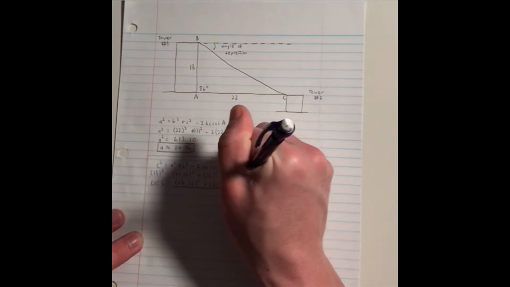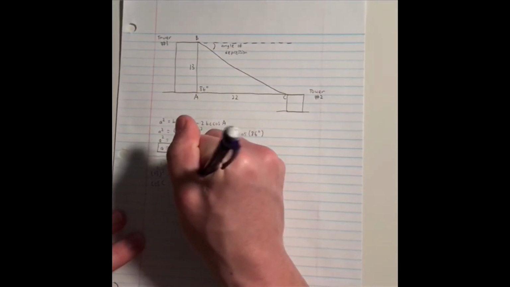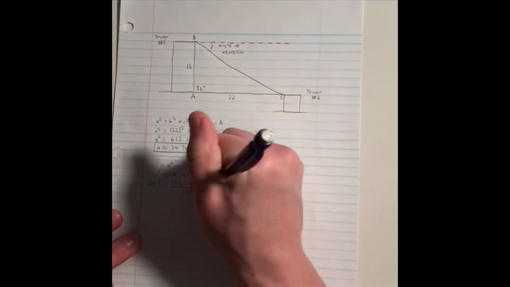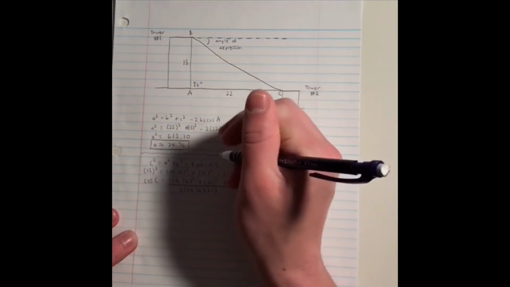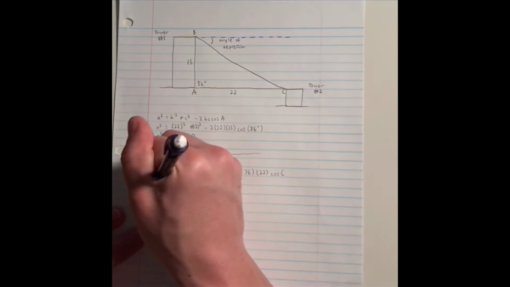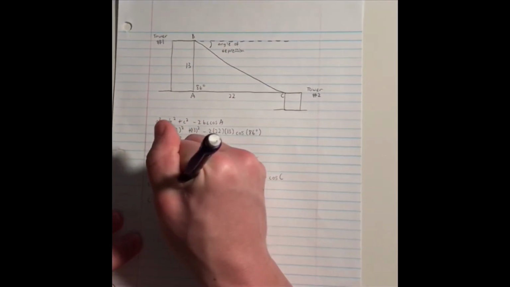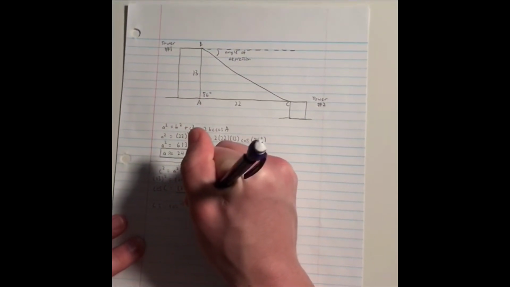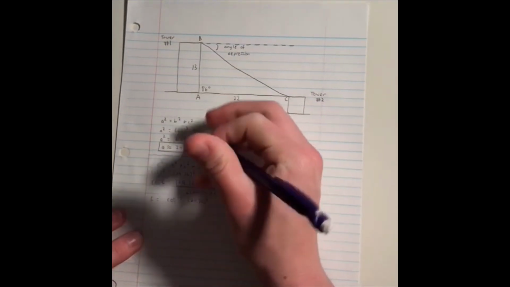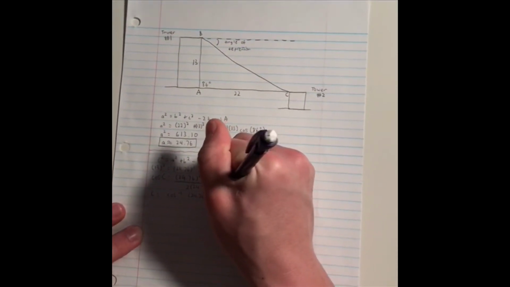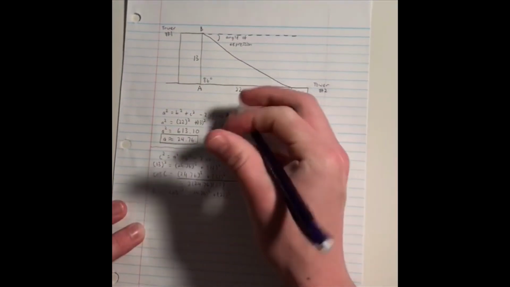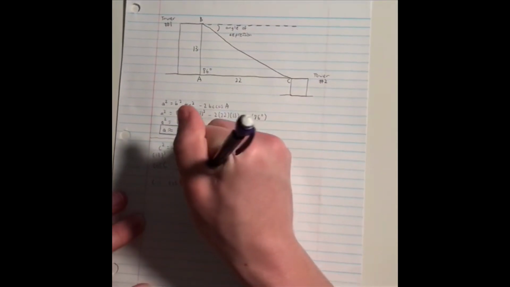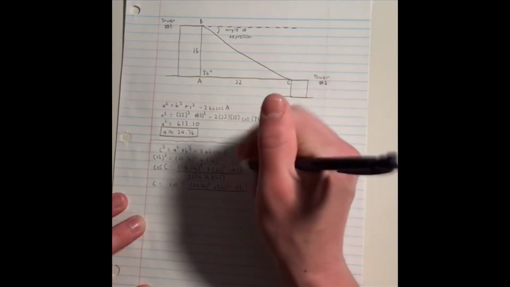After we isolate cosine C, the equation is now cosine C equals 24.76 squared plus 22 squared minus 13 squared over 2 times 24.76 times 22. Now, to find C, we must take the inverse cosine of 24.76 squared plus 22 squared minus 13 squared over 2 times 24.76 times 22, which leaves us with C equals 31.58 degrees.